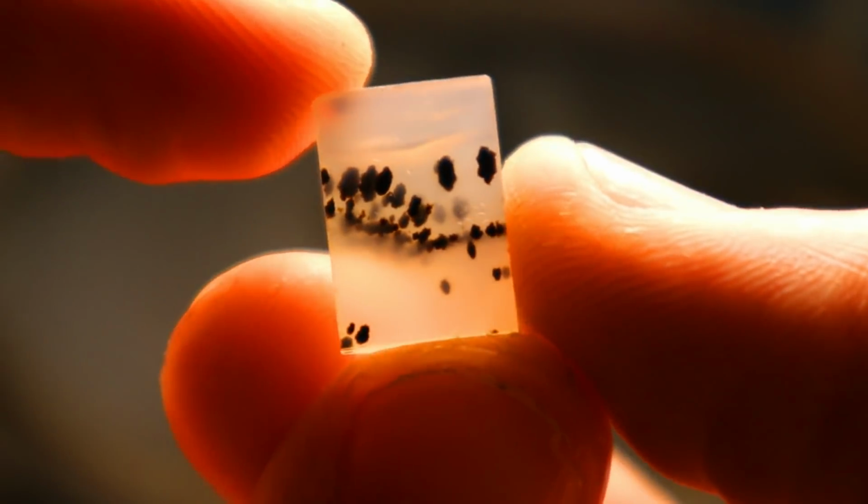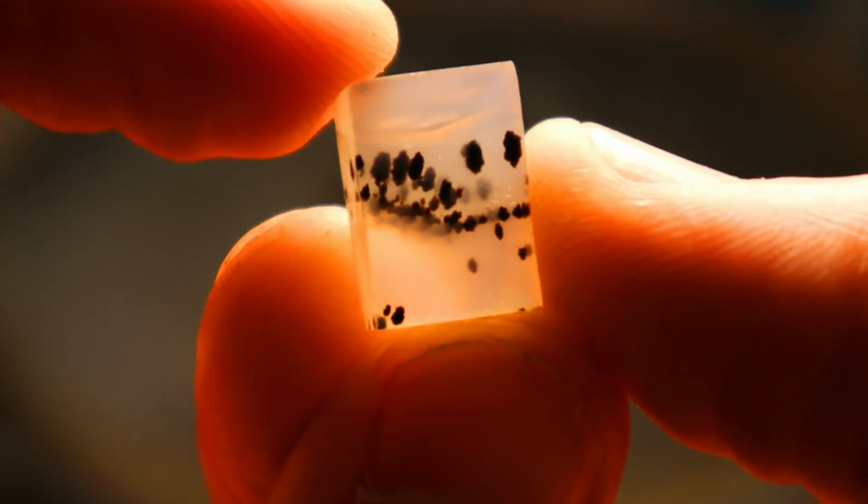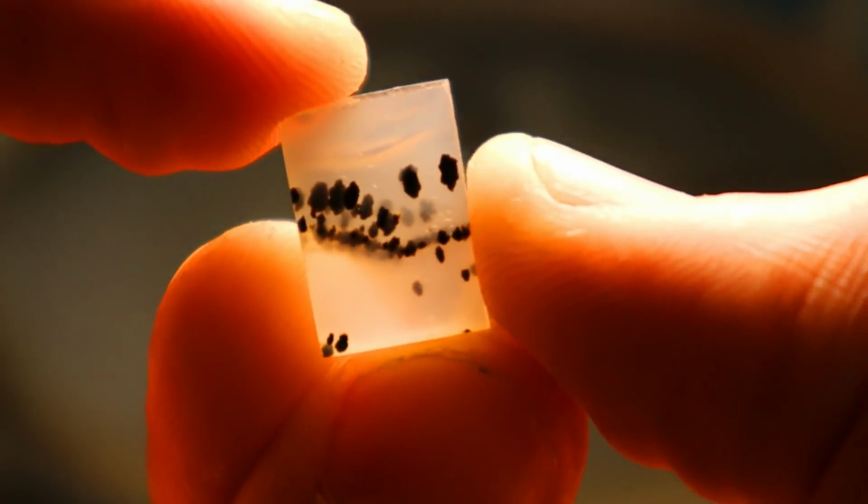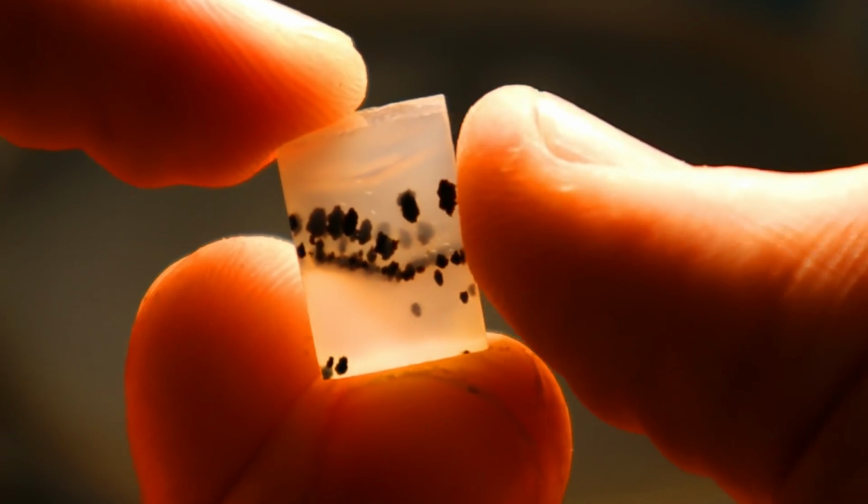If you take certain slabs of Montana Agate, you can manipulate it in a way where it appears to be a little scene, such as these trees on a hill with a cloud overhead. So yeah, that's what we're doing today.